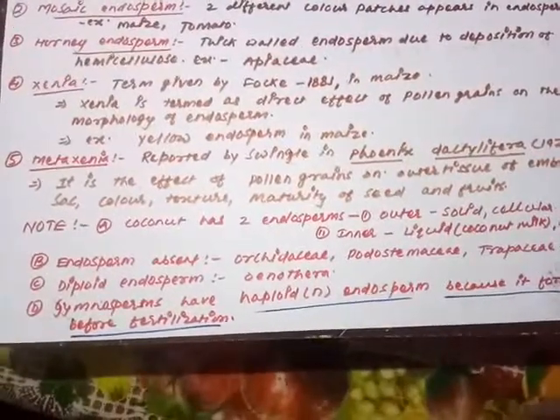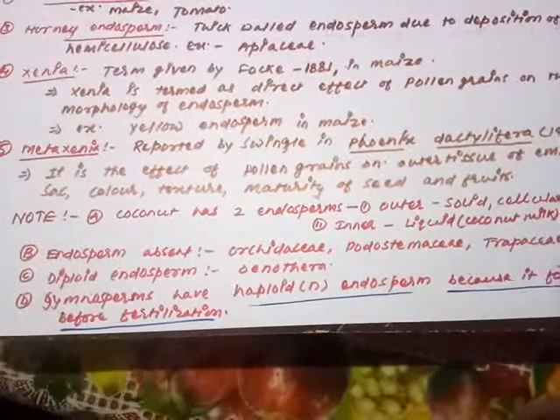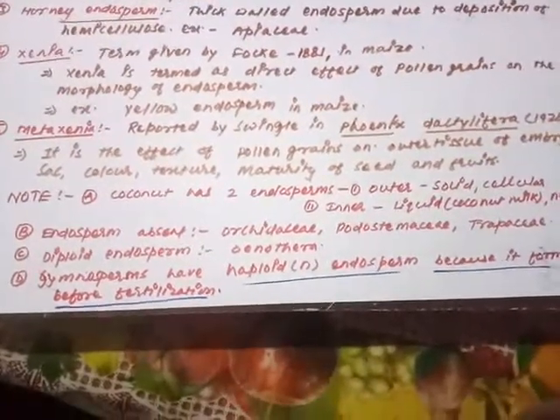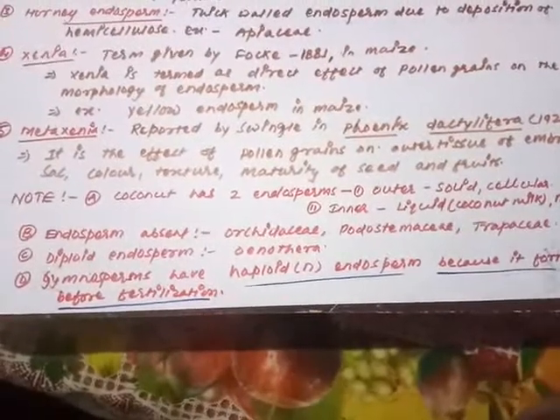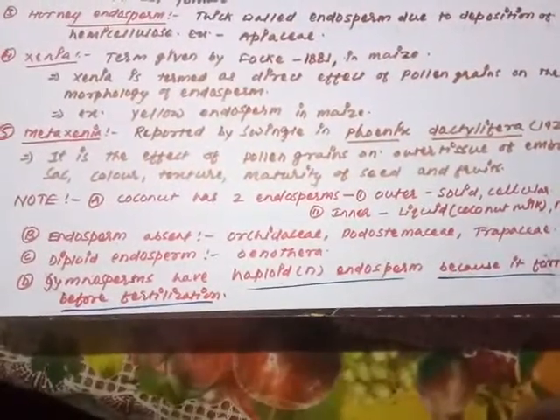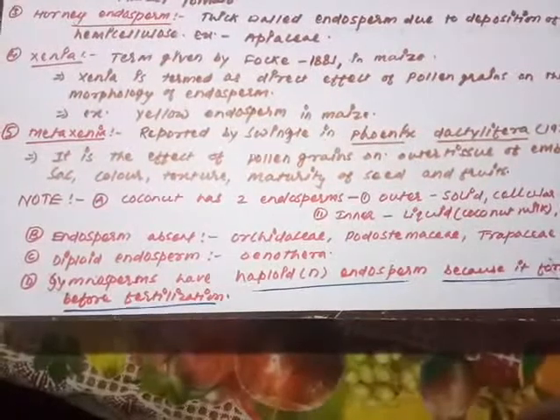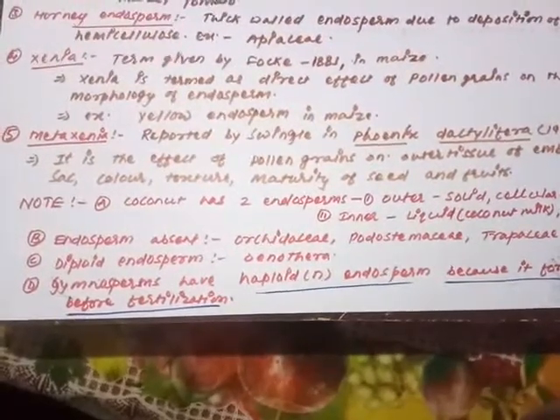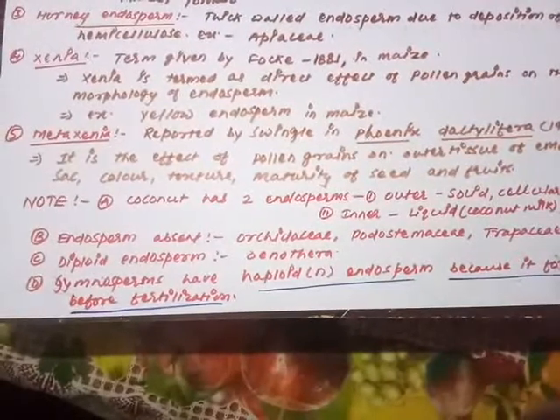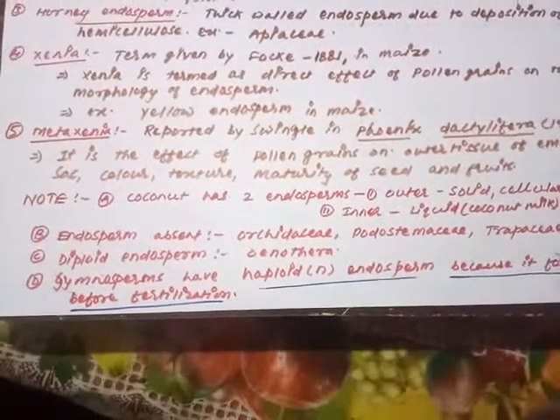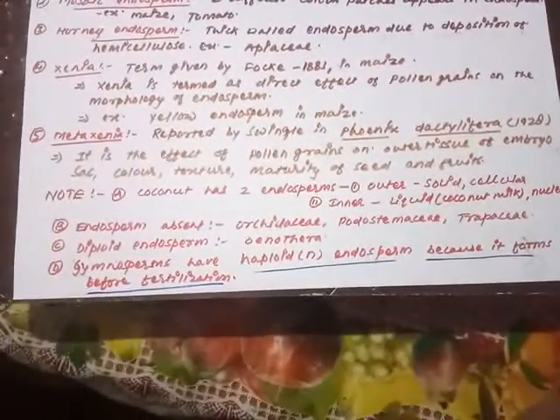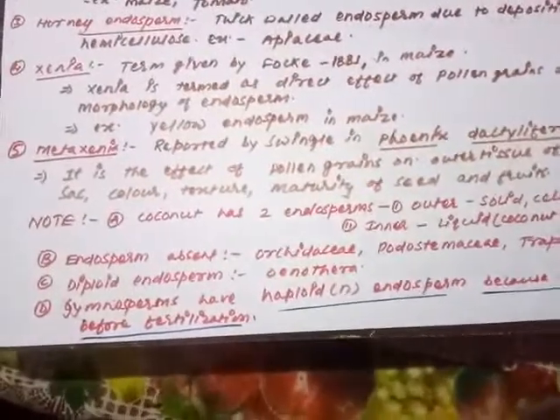What is xenia? Xenia is the effect of pollen grain on the morphology of the endosperm. But metagenia is the effect of the pollen grain on the external tissues of the embryo sac. That means perisperm, fruit walls, seed coat, seed shape, seed size, maturity, everything is affected by the pollen grain. So this is what is called metagenia.